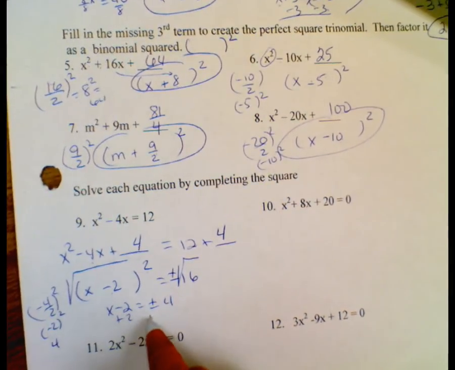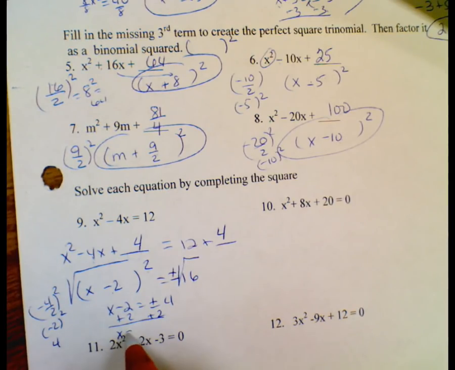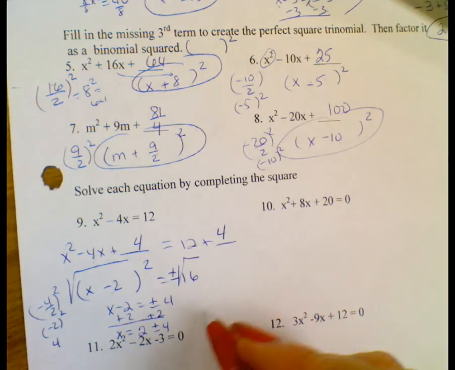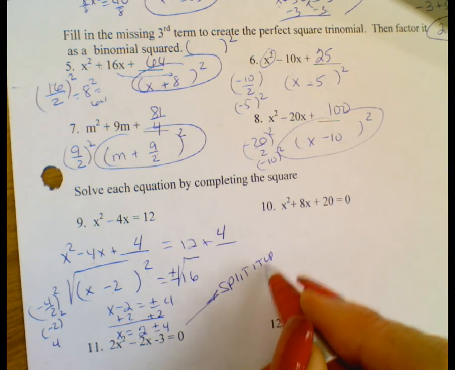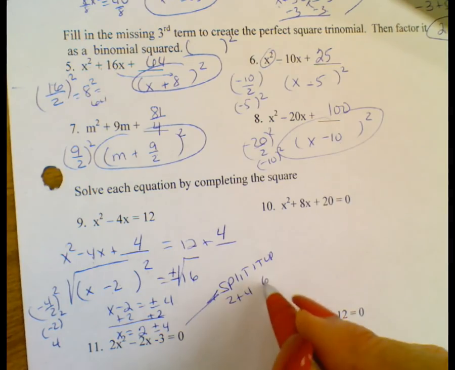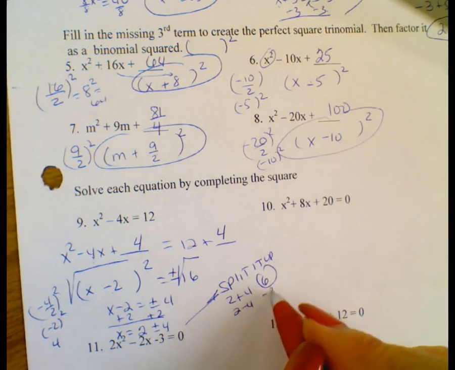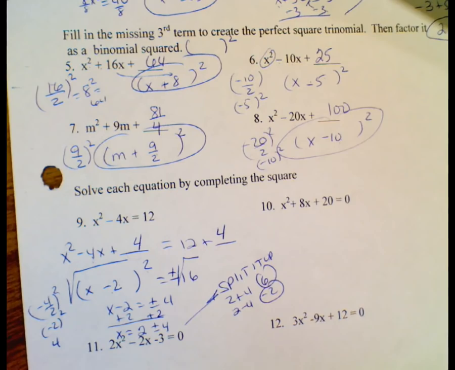Add 2 to both sides. Where does this go? Mrs. Rollins likes it to go in front of the plus minus. So we're going to put the 2 in front of the plus minus. And notice there's no radical or no i. So we're going to split it up. So we have 2 plus 4 is 6. And 2 minus 4, which is negative 2. Those are your two answers.